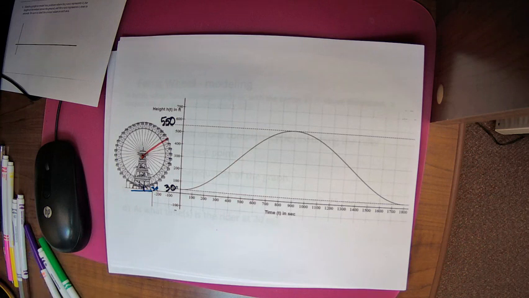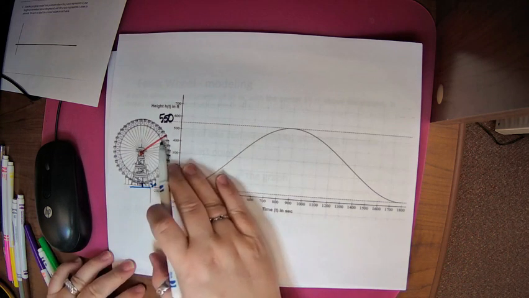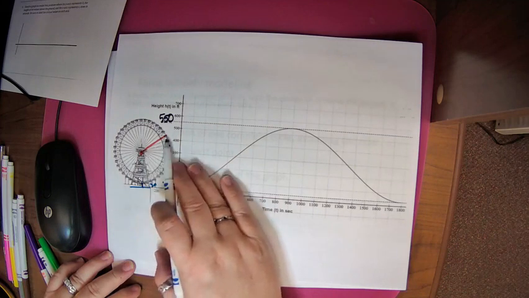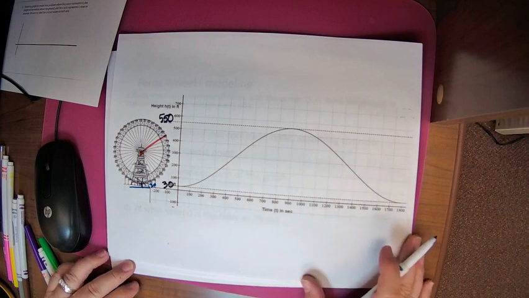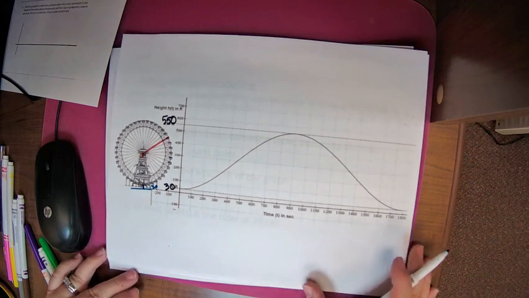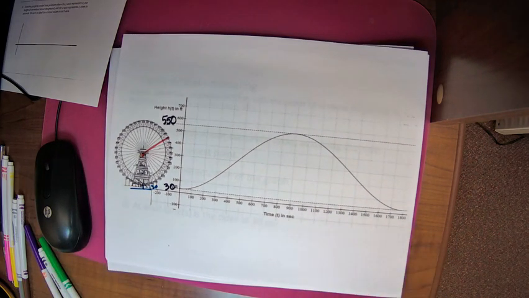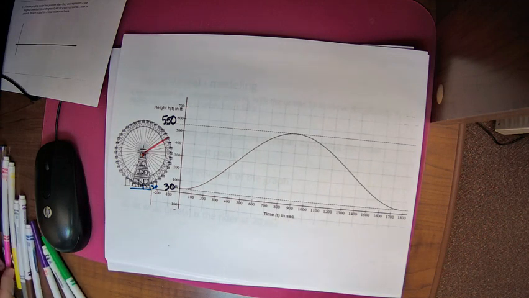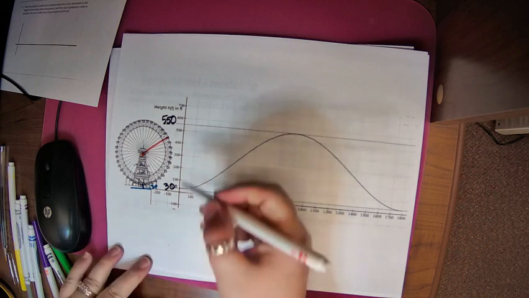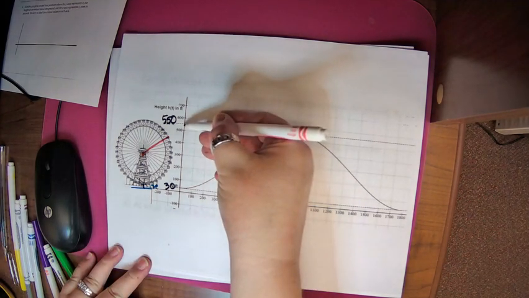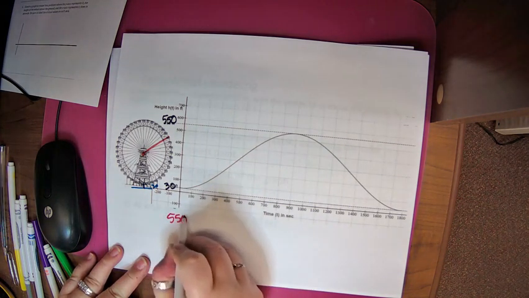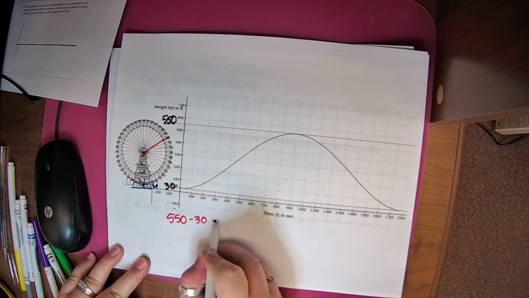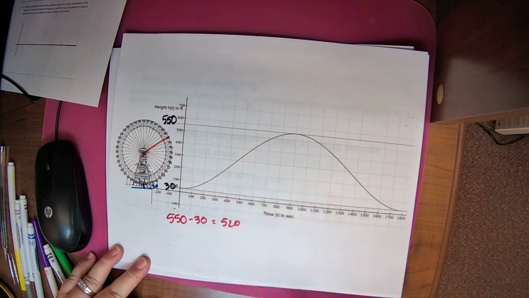So we need to figure out what the radius is. We need to figure out all of the different parts for these wave equations that we've talked about. How do you find that radius, I wonder? Well, one way is to say the distance between 550 and 30 is 520.